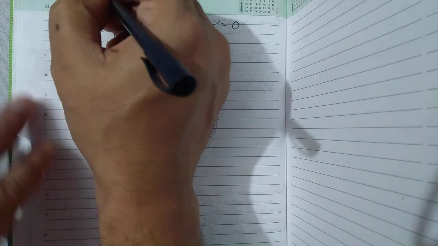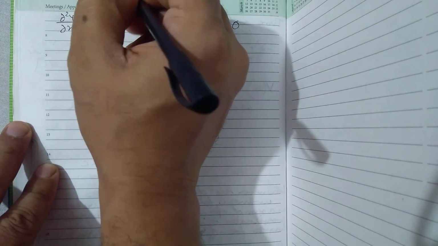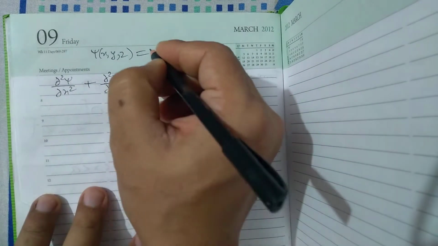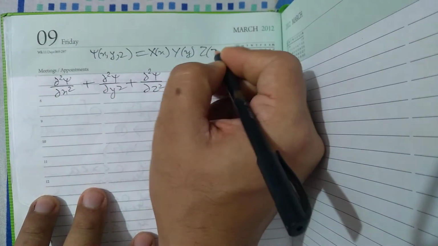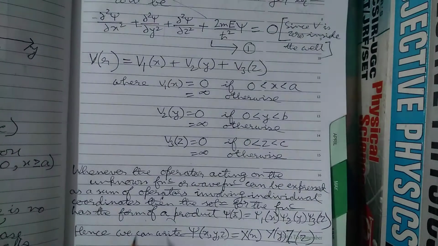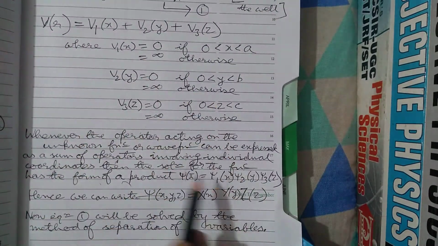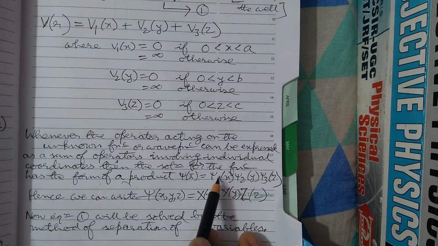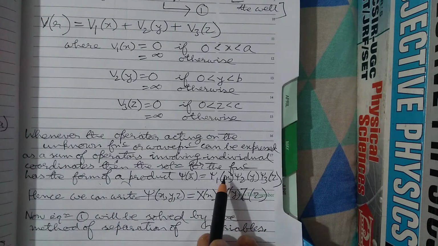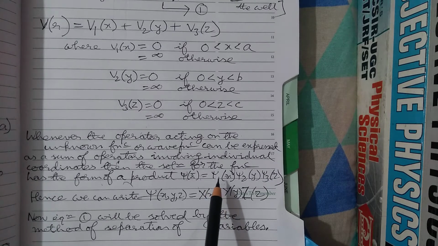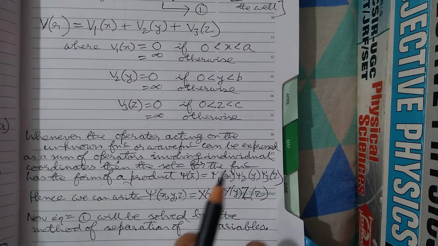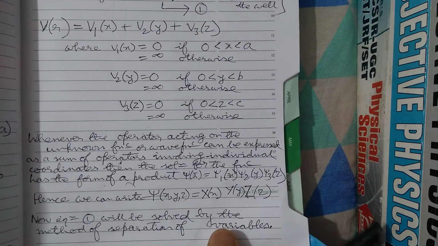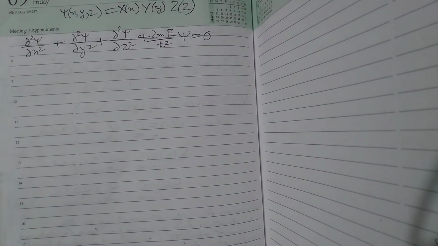And what is psi? Psi of x y z is equal to capital X of small x into capital Y of small y into capital Z of small z. I am just writing this. So you can write psi as basically the product of functions. One function is a function of x, another one is a function of y, and another one is a function of z. So instead of psi 1, I am just writing capital X. Just capital X is a function, nothing else. So what will you do now?